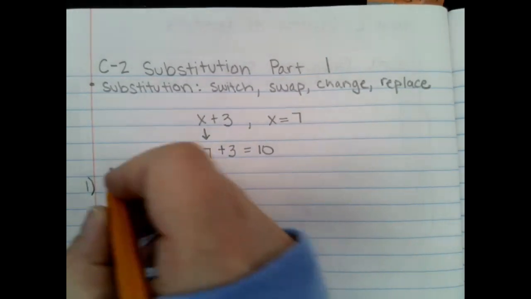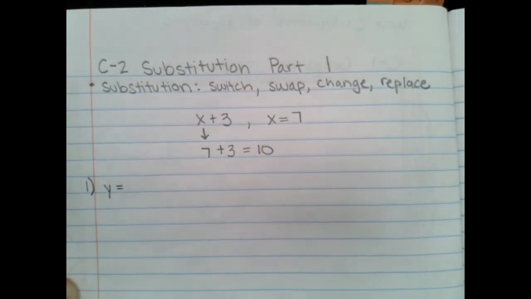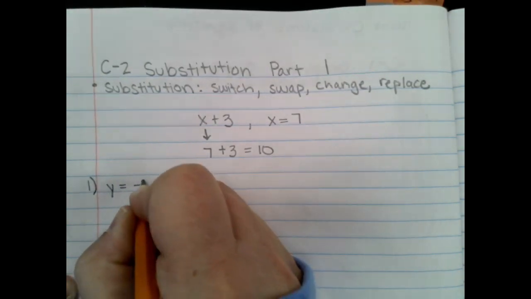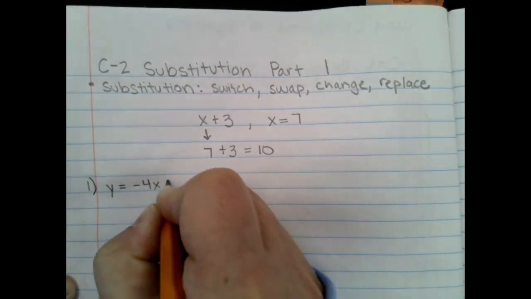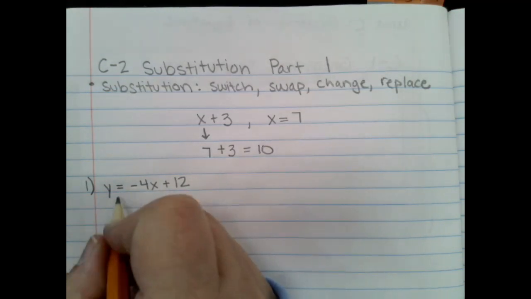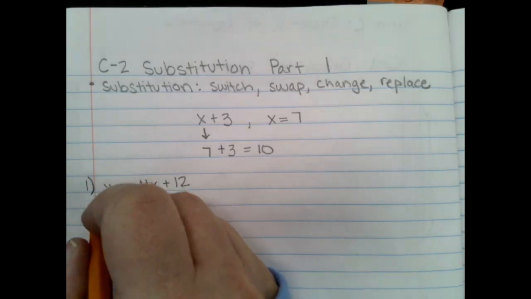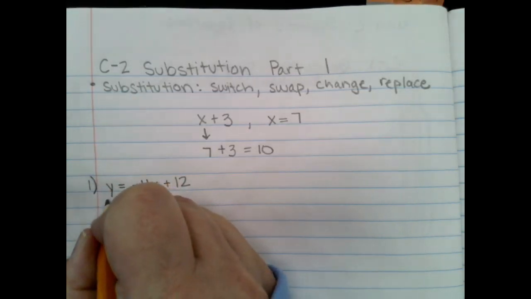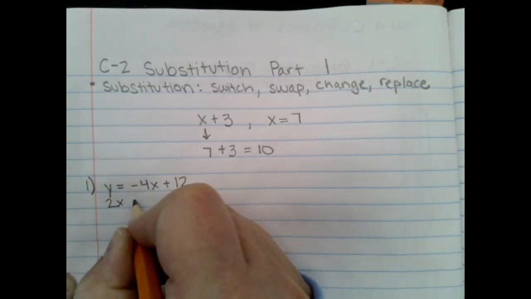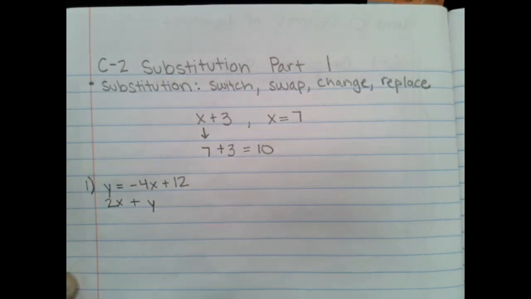We have y equals negative 4x plus 12, and the system means we have 2 equations. So that's our first equation. And then our second equation is 2x plus y equals 2.